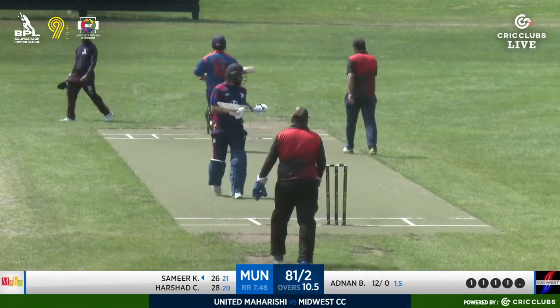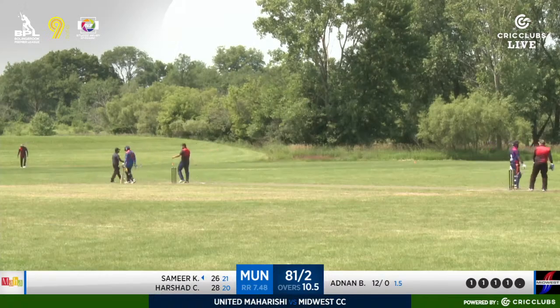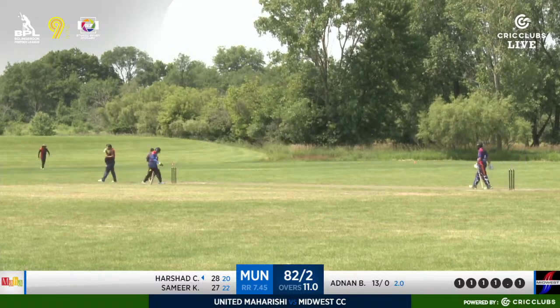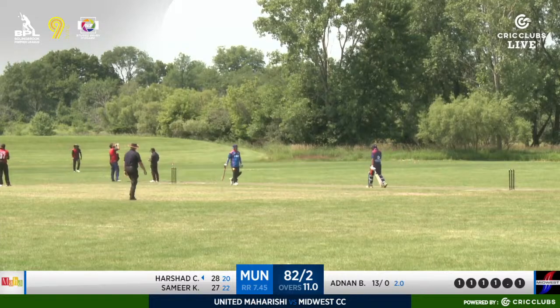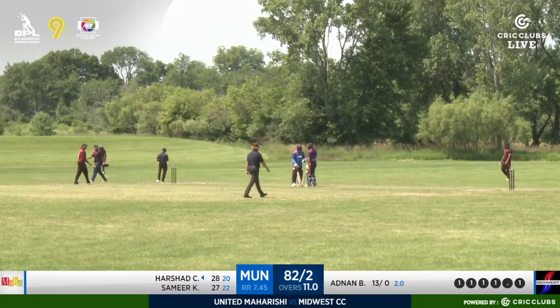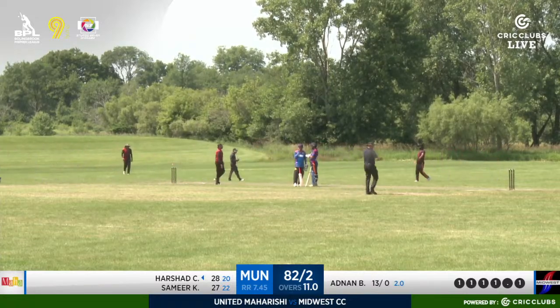And again, Adnan bowling well. He's not giving room to the batsmen to do what they want. Samir able to safely loft it over the cover region for a single. But a good over again by Adnan. 13 coming from his 2. And outside of that first ball 6, he's been bowling very, very well.